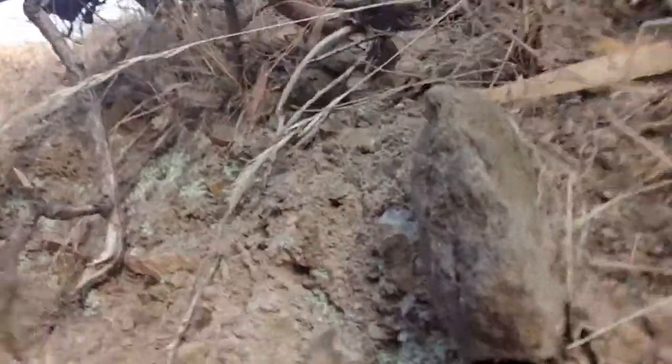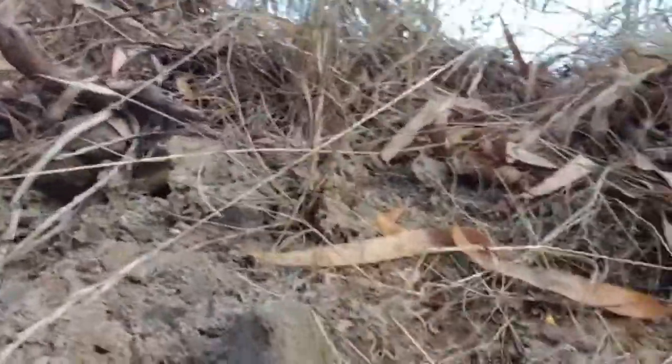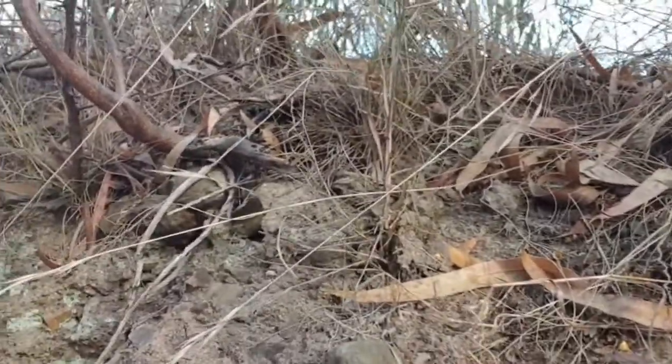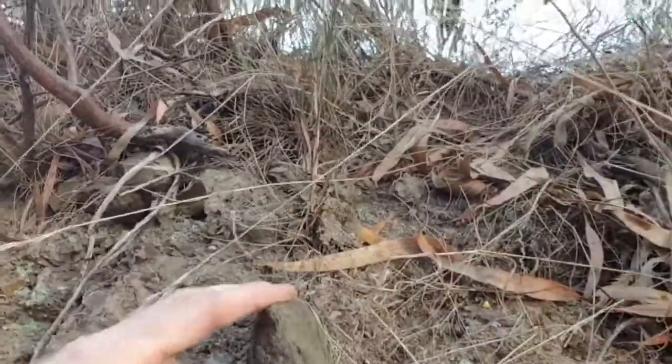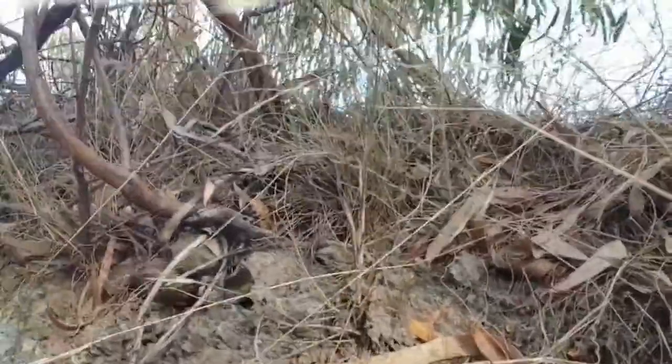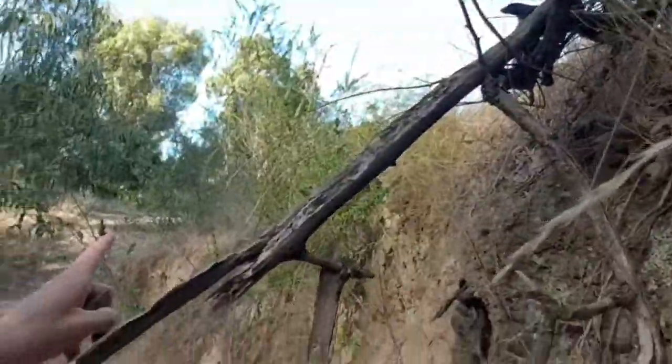Let me get this one out if I can. No, I can't get it out. This is a large basalt boulder. That would have been eroded definitely from upstream, because the basalt is upstream that way.